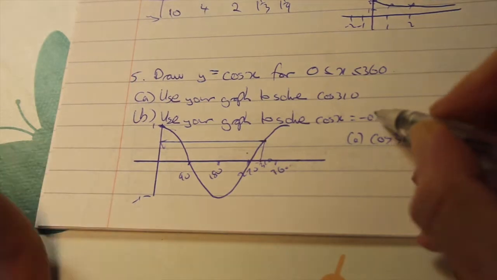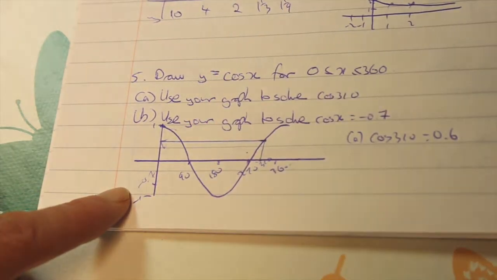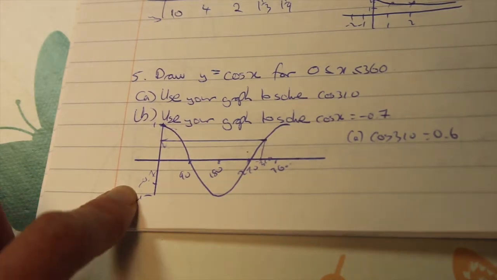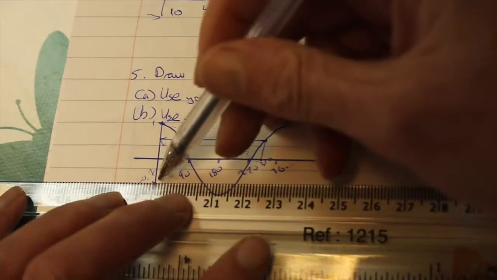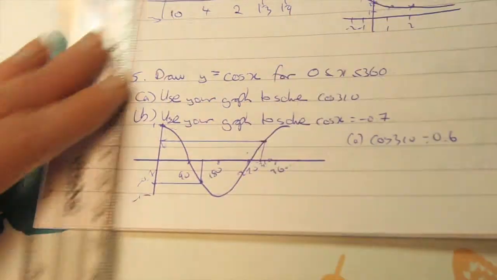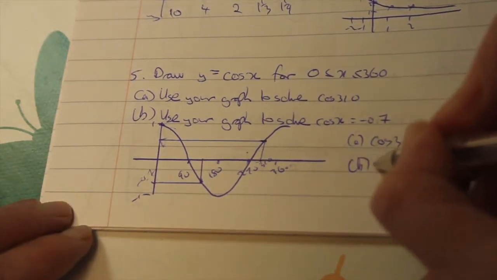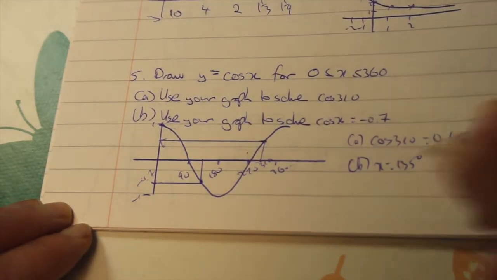You're told it's minus 0.7, so go down to minus 0.7 and read across your graph. Now mine's coming up about halfway between 90 and 180, so I would guess that that's about 135. So x is 135 degrees.